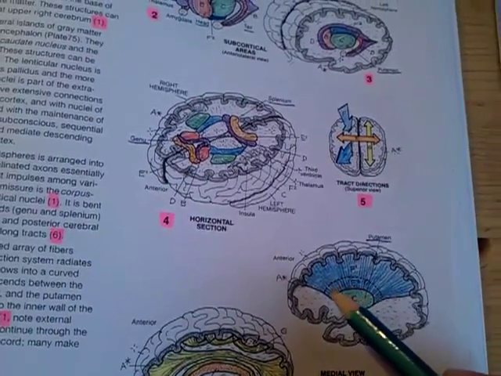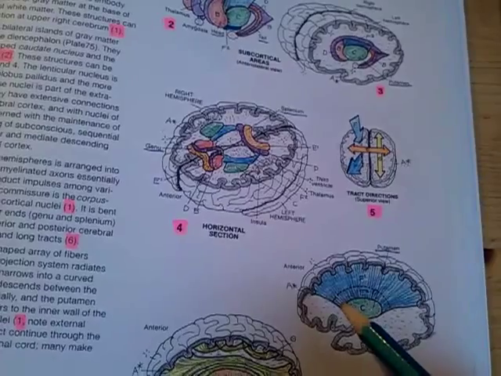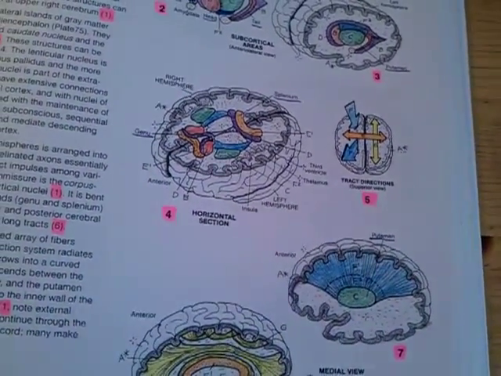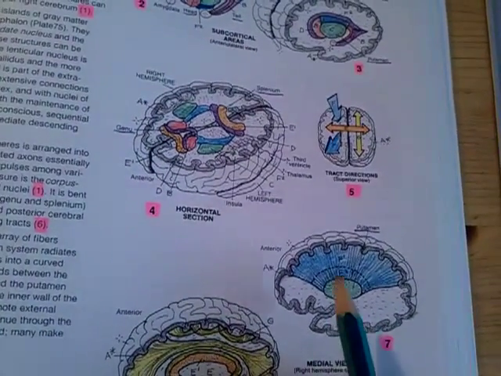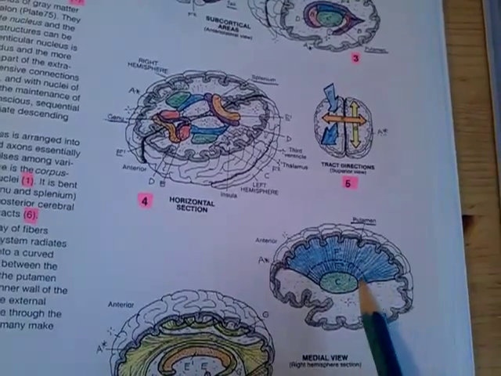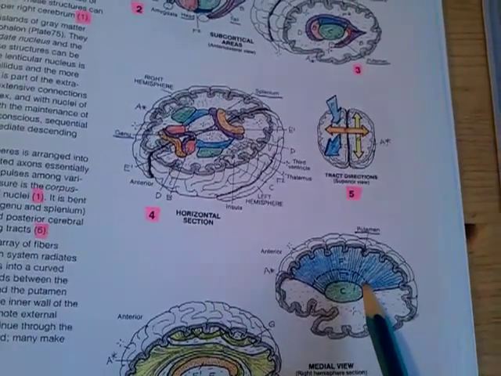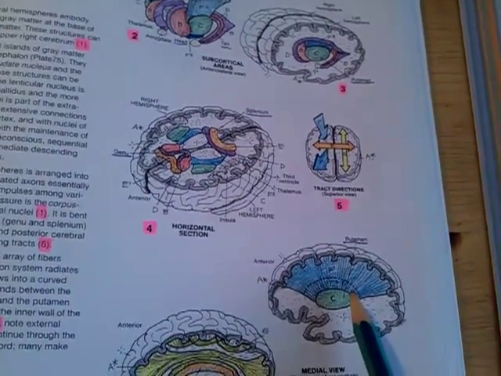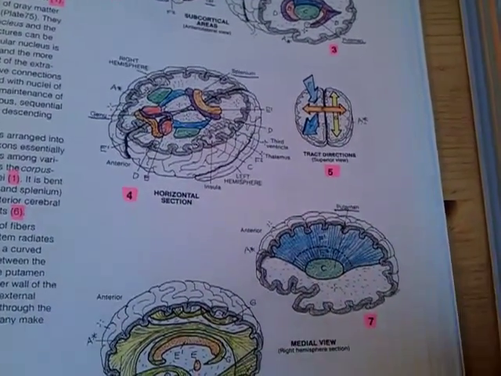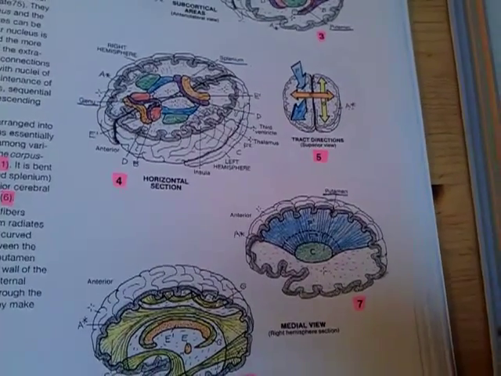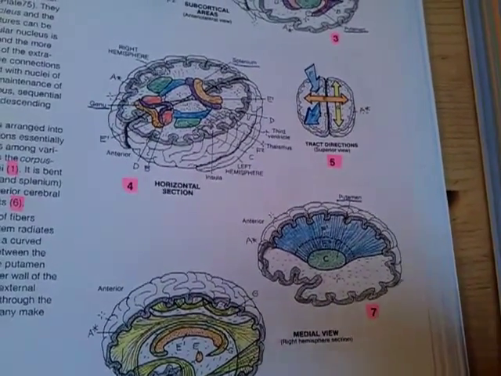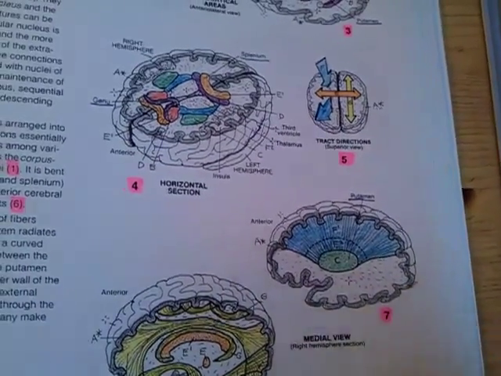The anterior limb contains frontopontine fibers and anterior thalamocortical fibers to the frontal cortex. The genu is traversed by corticonuclear fibers, and the posterior limb contains corticospinal fibers, superior thalamic radiation to postcentral gyrus, and parieto and occipitopontine fibers, acoustic radiation, and optic radiation.